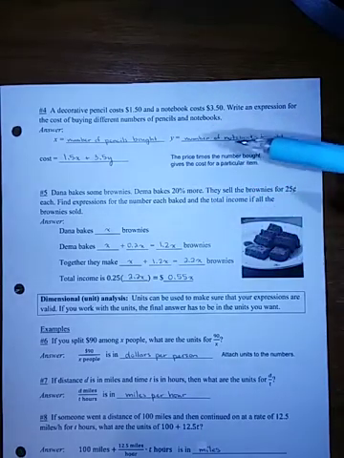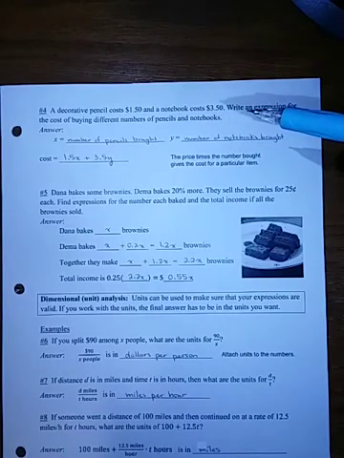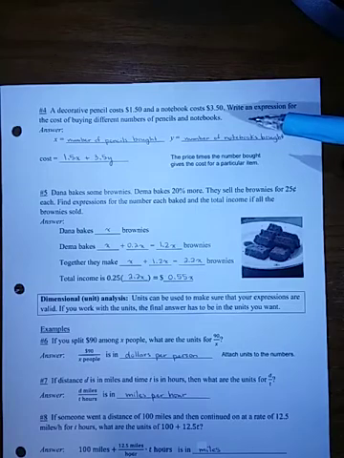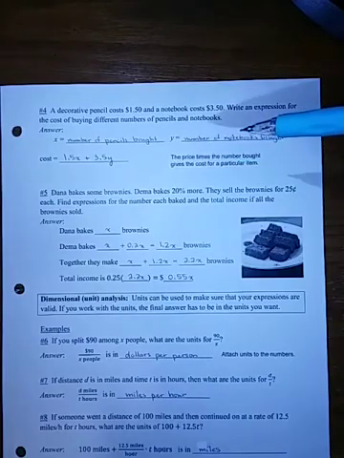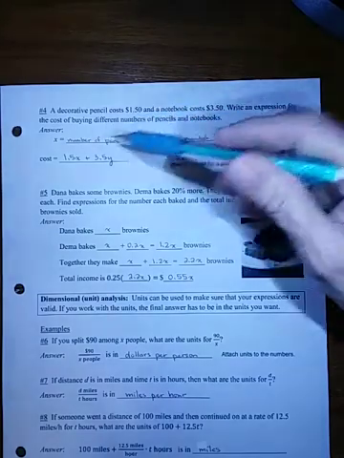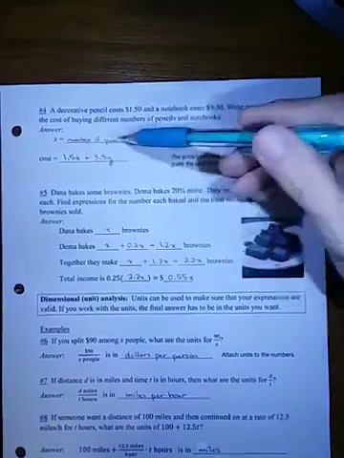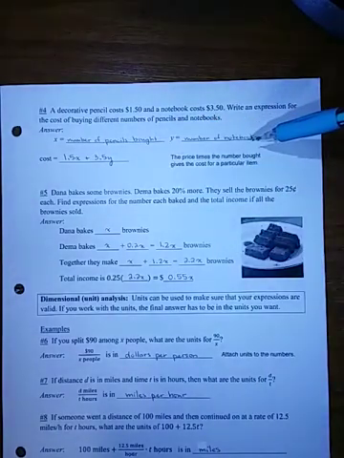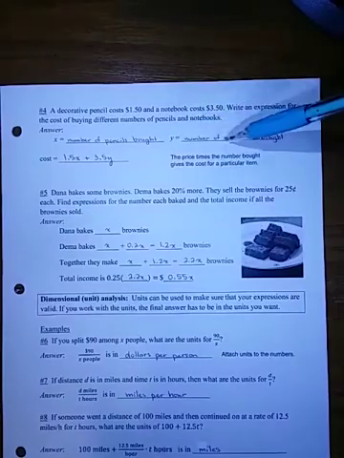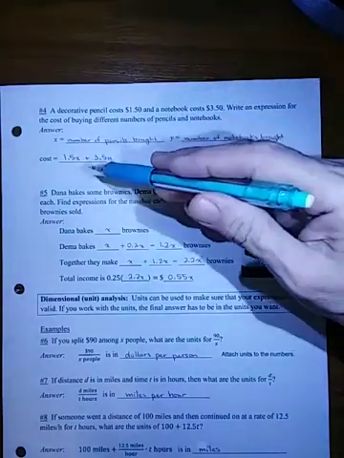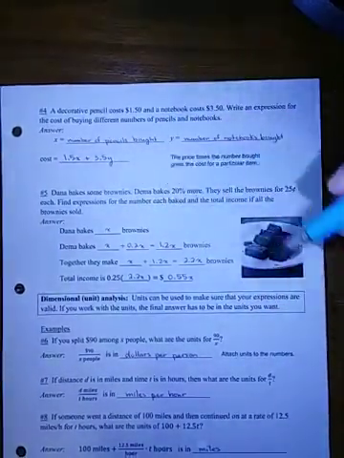A decorative pencil costs $1.50 and a notebook costs $3.50. Write an expression for the cost of buying different numbers of pencils and notebooks. So now we don't know how many pencils she bought and we don't know how many notebooks are bought. So those are our two unknowns. We'll let x be the number of pencils and y be the number of notebooks. You might also use p as the number of pencils and n as the number of notebooks so that the variables make sense to you in terms of the question.